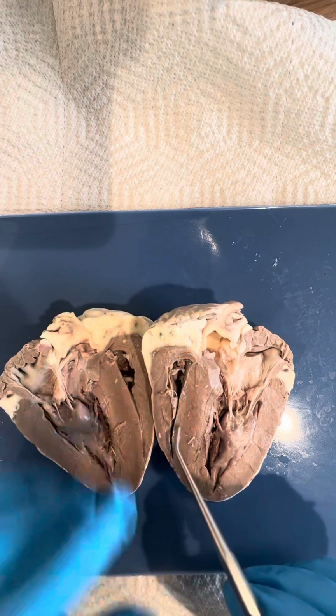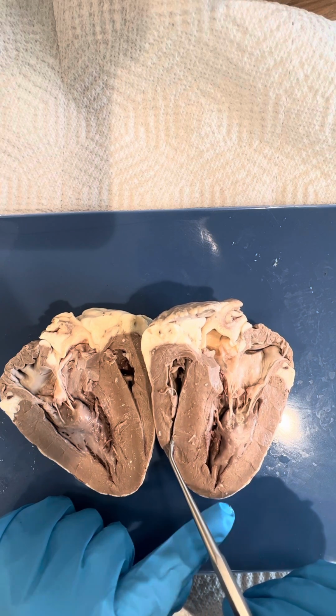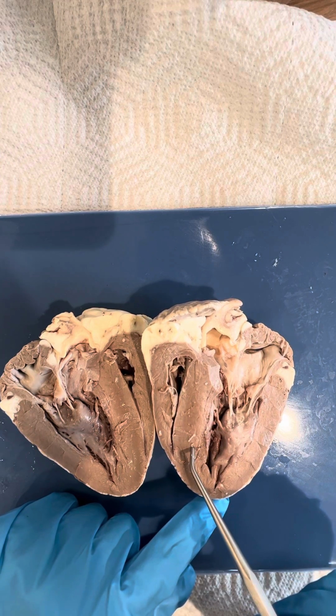Below the right atrium, which should be somewhere down here, would be the tricuspid valve leading to the right ventricle. Between the ventricles is this large muscular wall called the interventricular septum.